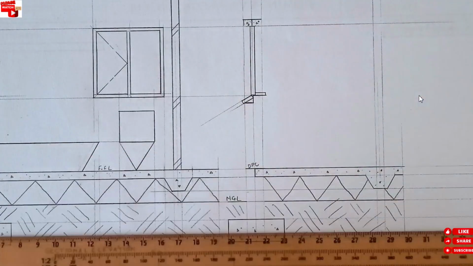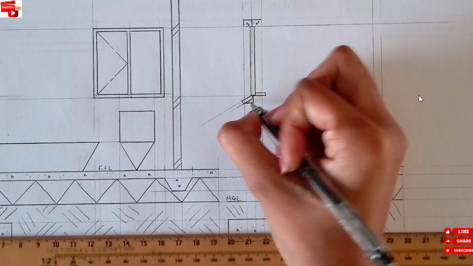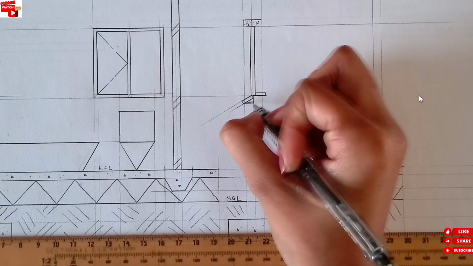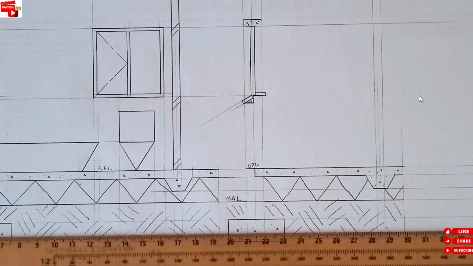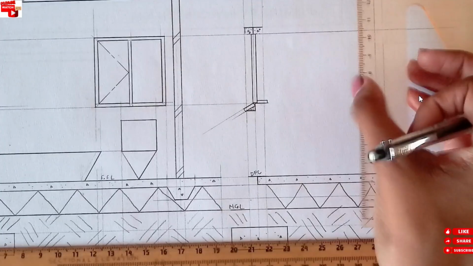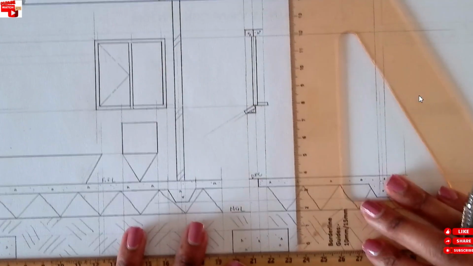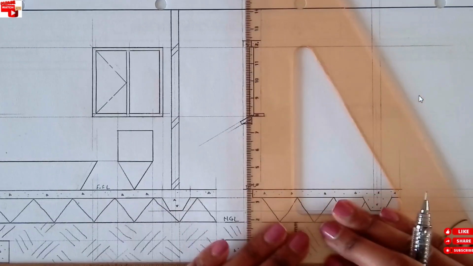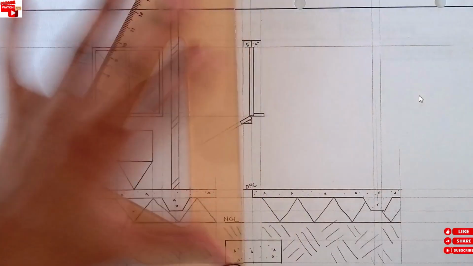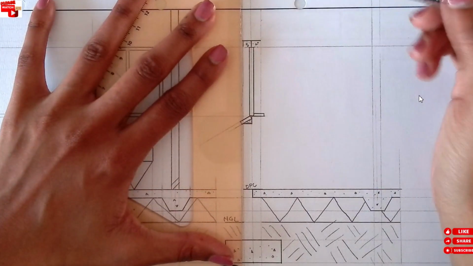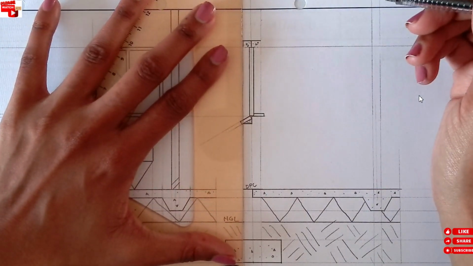Then you have the windowsill inside, then you add some filling here. And then once that is done, you are done with your window that is sectioned. So we are just once again going to draw all the way to the top because it cannot fit the rendering and all those.